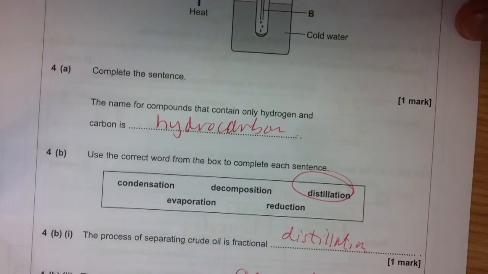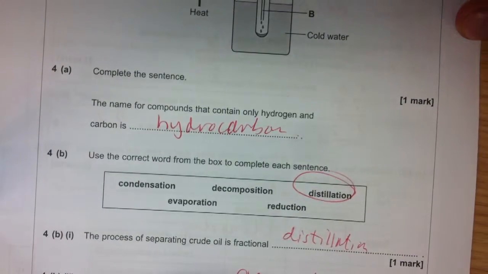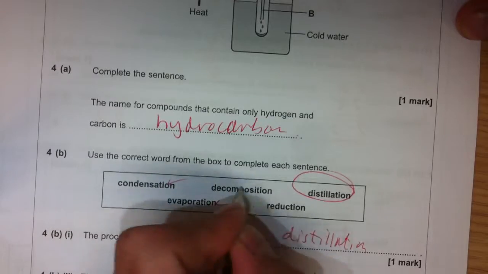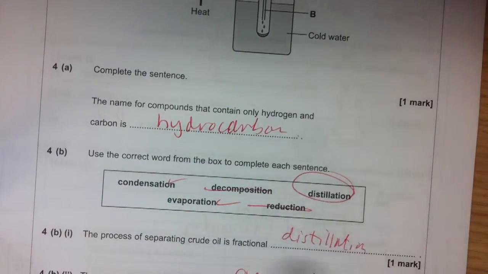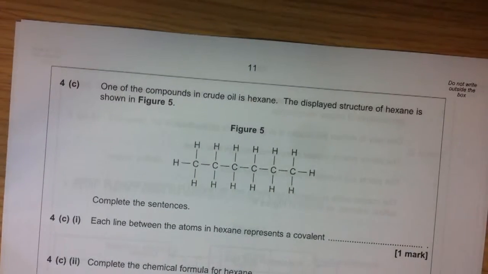What's taking place at B? Cool water. It's condensing. Yeah, so it's condensation. Decomposition has got nothing to do with it, and reduction has got nothing to do with it. So there we go. Question 4C.